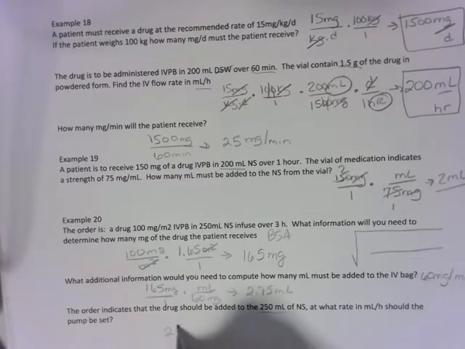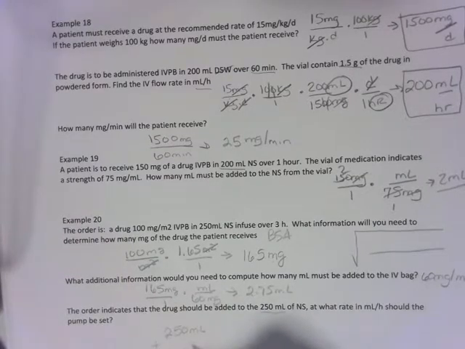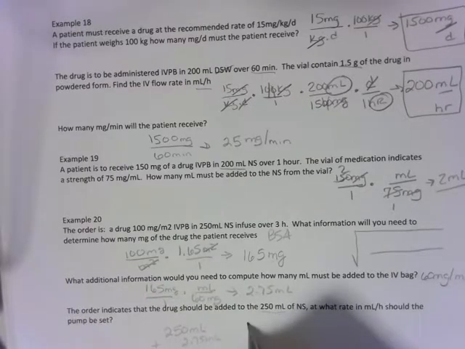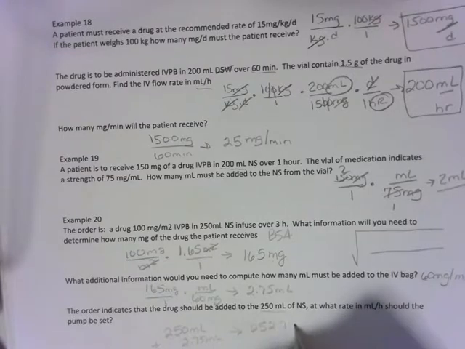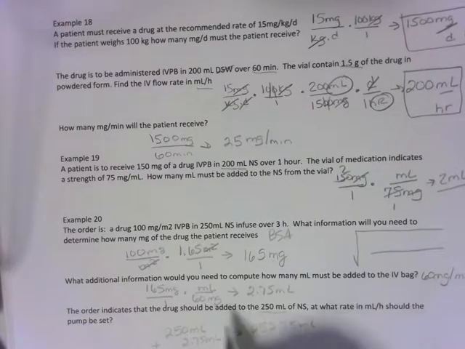So 250 mLs plus my 2.75 mLs, and I get 252.75 mLs. We're dividing that by 3 hours.